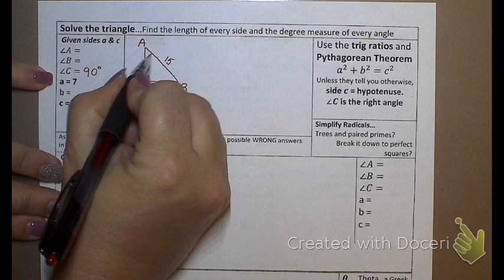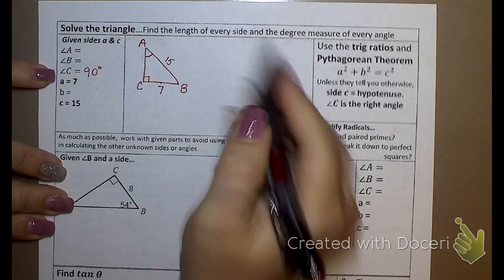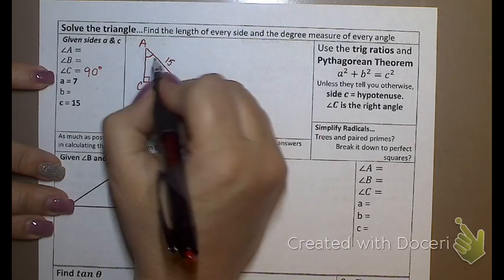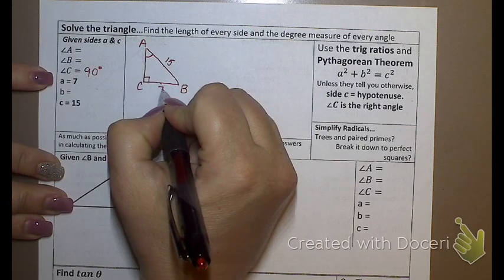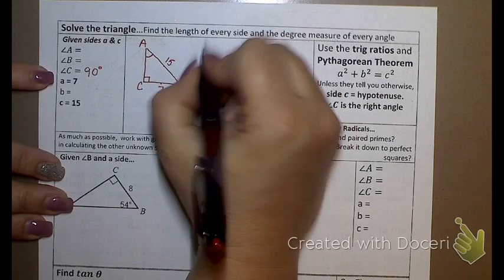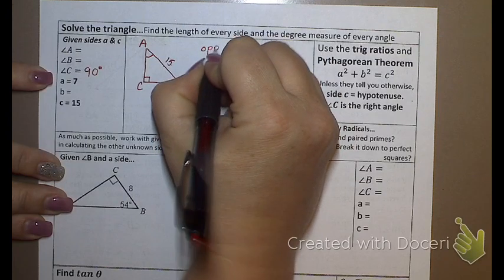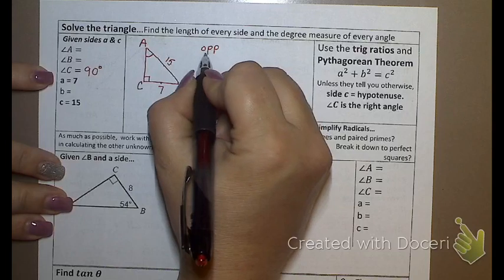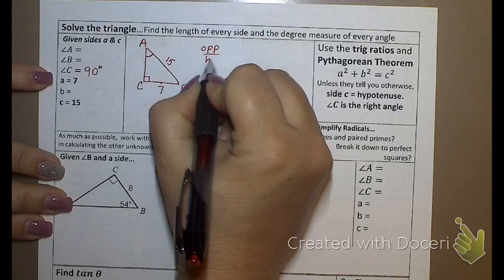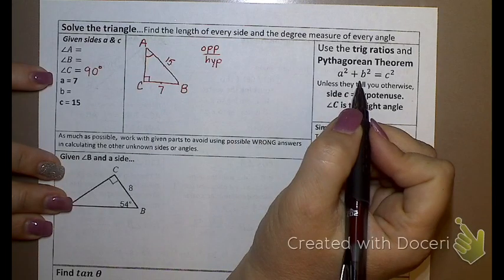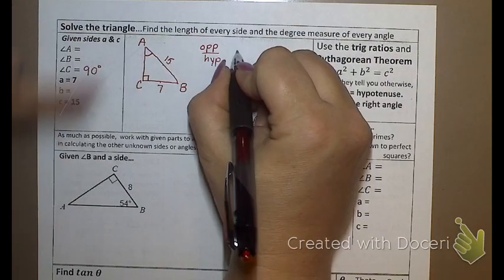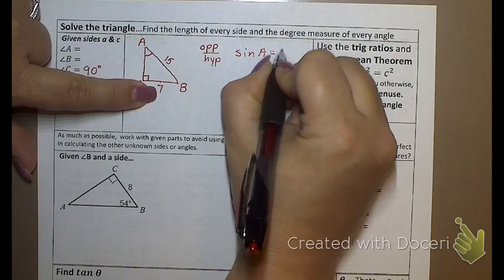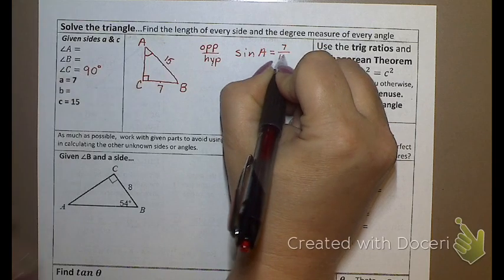Using the two measurements that they've given me, 7 would be considered what? Opposite, adjacent, or hypotenuse? Opposite. 15 would be considered what? Hypotenuse. And what uses opposite over hypotenuse? So I'm going to say sine of A is equal to 7 over 15.